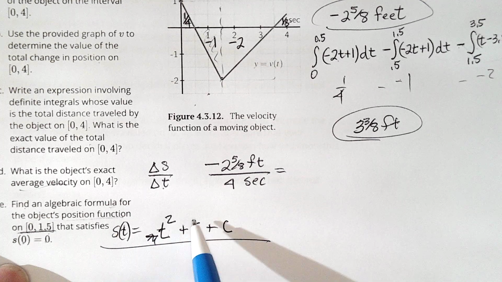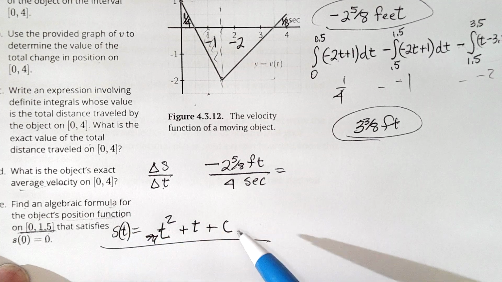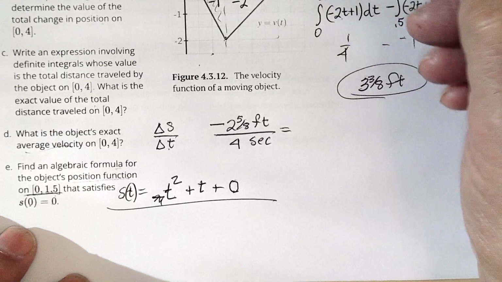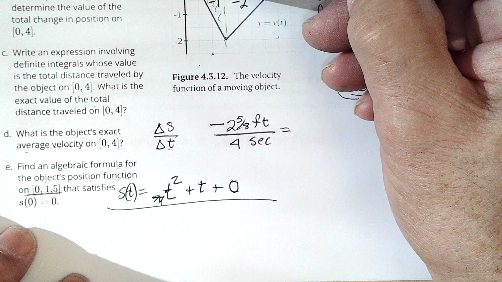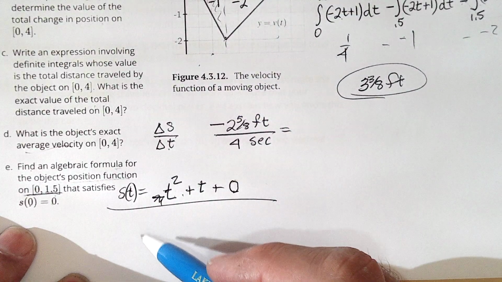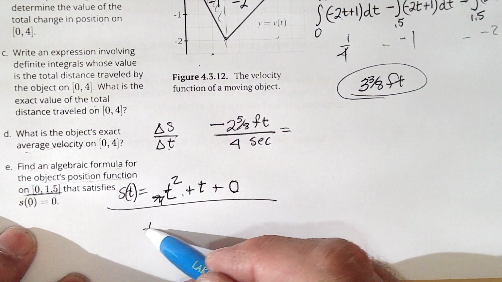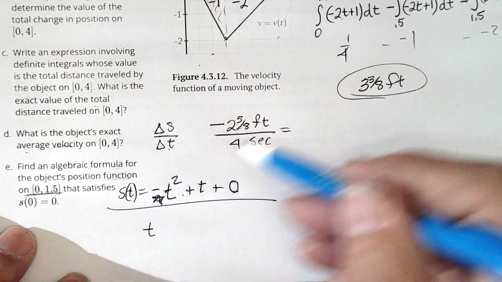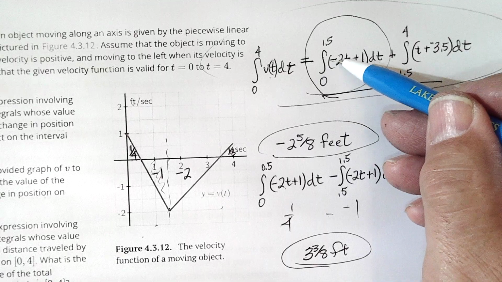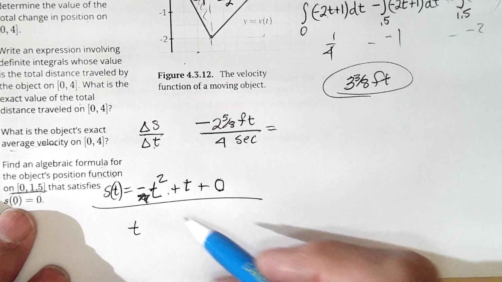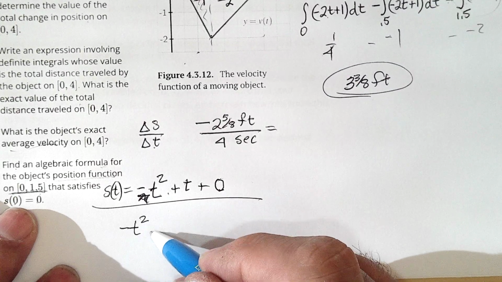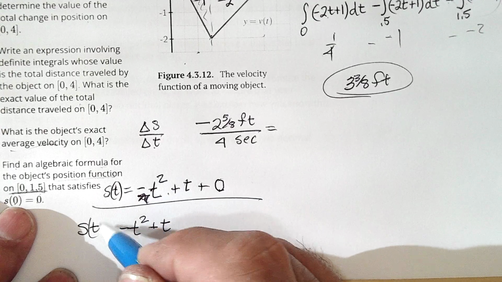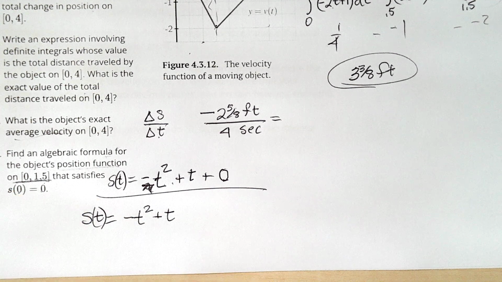So I put 0 there and 0 there, and I'm supposed to get 0. C would have to be 0. So for the first 1.5 seconds, the position equation is negative t squared plus t. That is negative because of the -2 there. That would be the position equation.